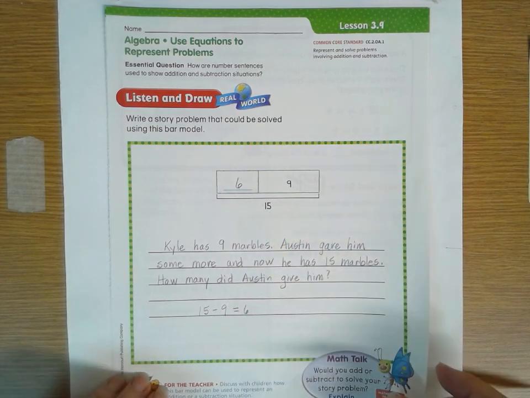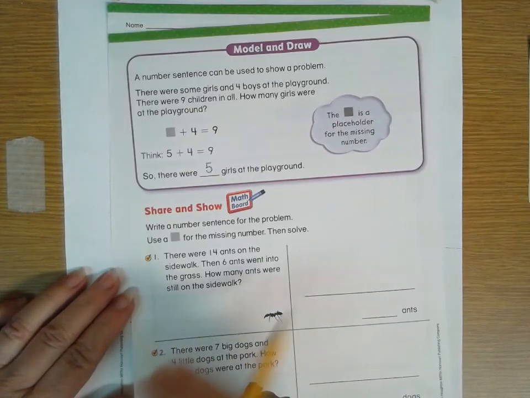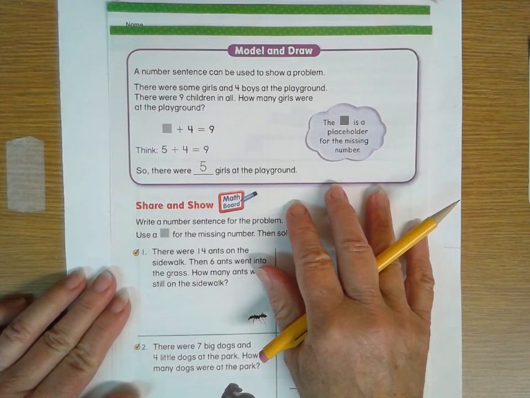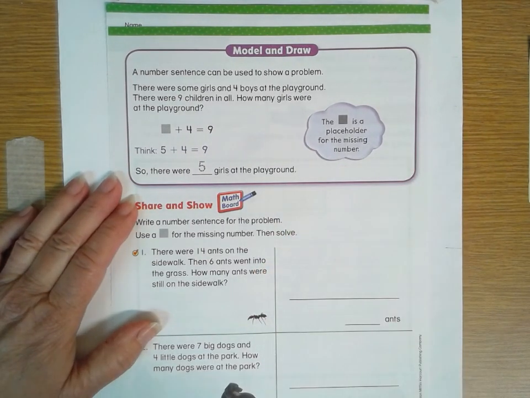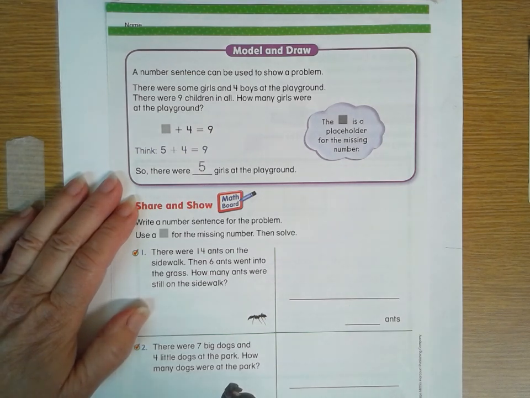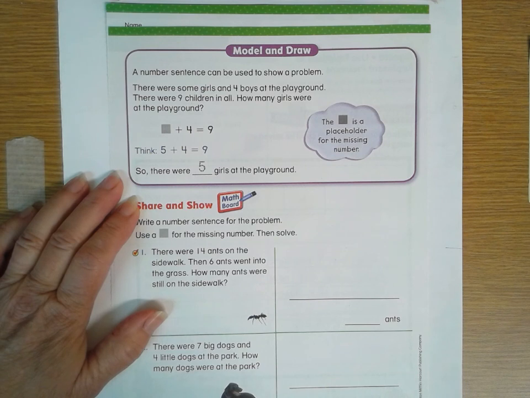You can turn your paper over. We're going to go to the top where it says model and draw. A number sentence can be used to show a problem. There were some girls and 4 boys at the playground. There were 9 children in all. How many girls were at the playground?